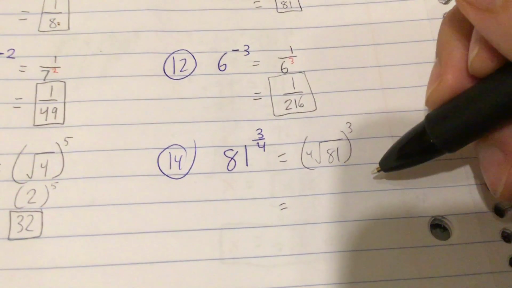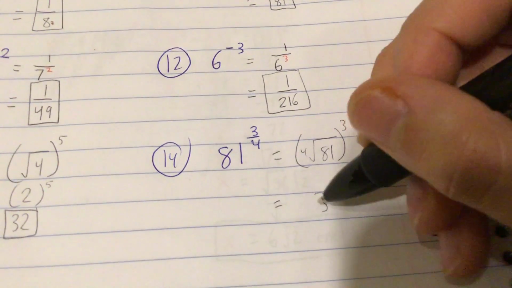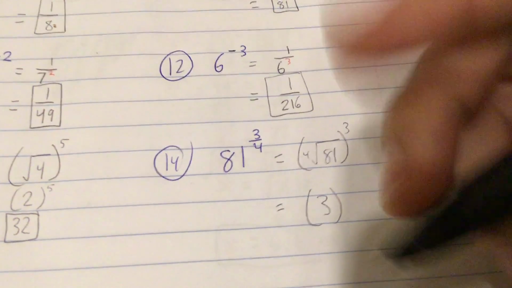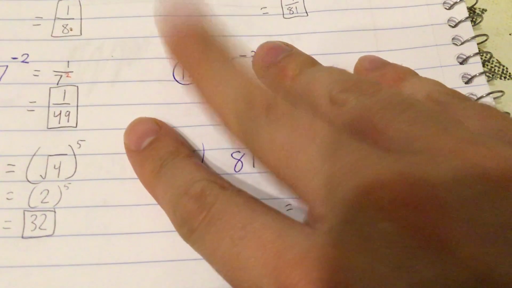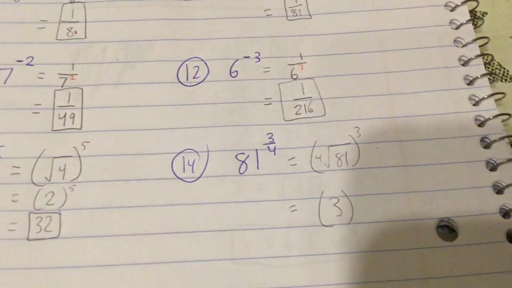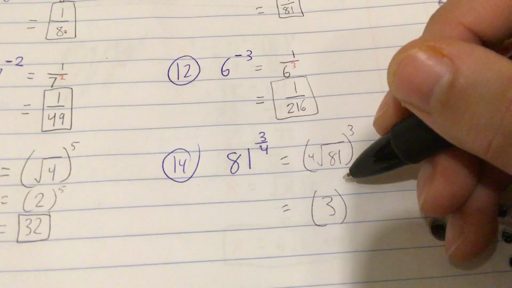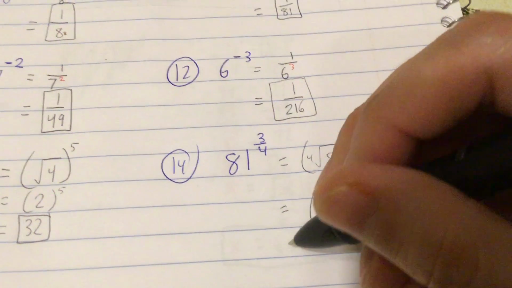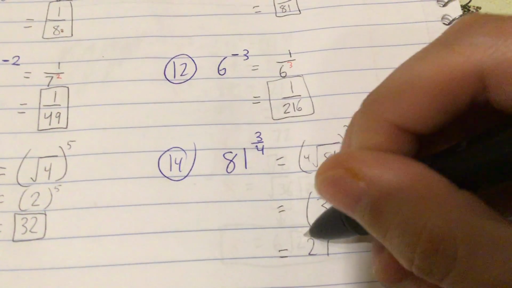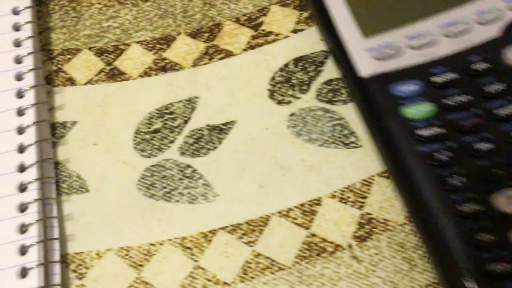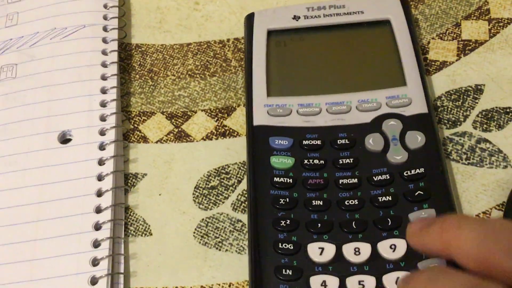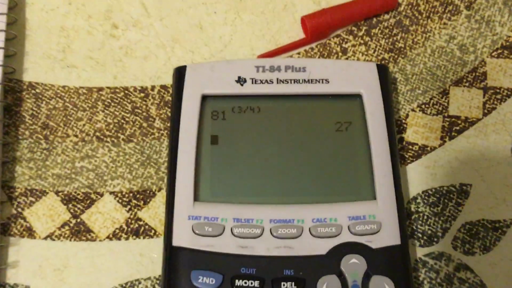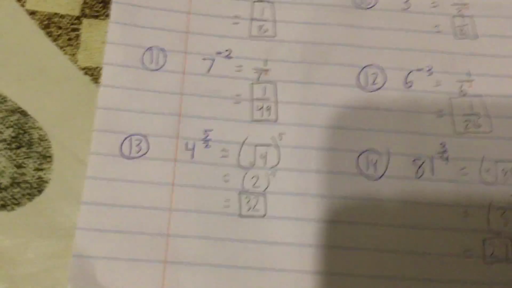The 4th root of 81 is 3. 3 times 3, 3 times 3 times 3, 3, 9, 27, 81. So that'd be the 4th root of 81 is 3. And then I'm going to take that to the 3rd power. 3 to the 3rd power is 27. And if I take 81 to the 3/4 power, or 0.75, you would get 27 as well. Okay? Turn the page. All right, here we go.